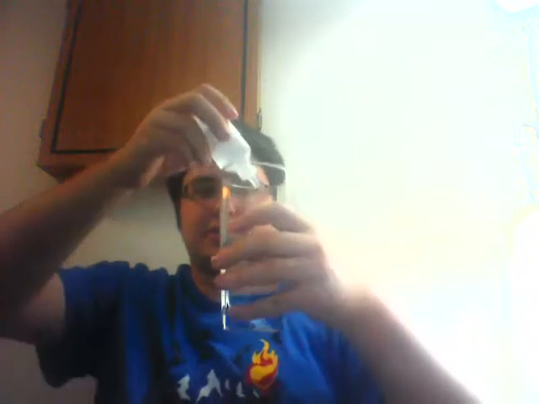So once again, I have the phenolphthalein, and right here I have a glass of water, and this is actually water this time. So what I'm going to do is just add a couple drops of phenolphthalein. It doesn't take much to the water. So that's about 4 drops there. And you can see it's still colorless.